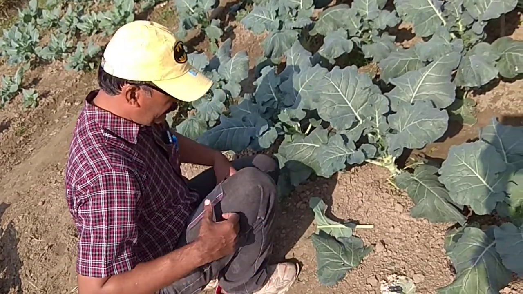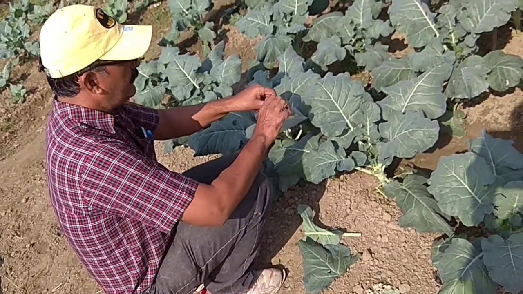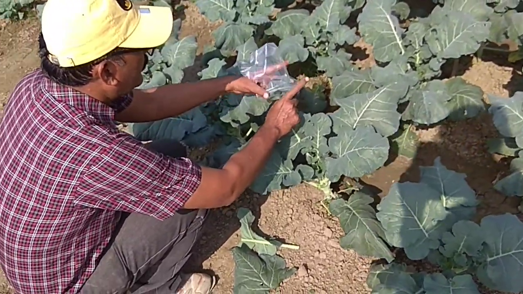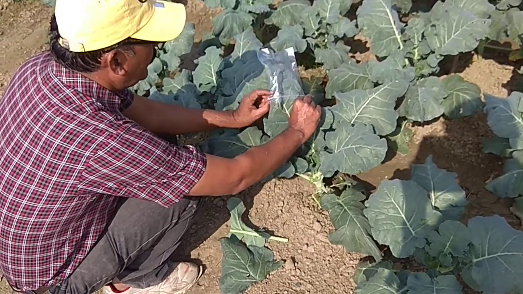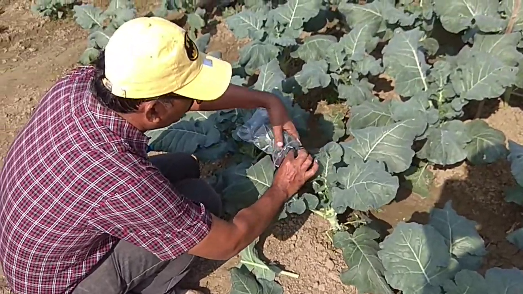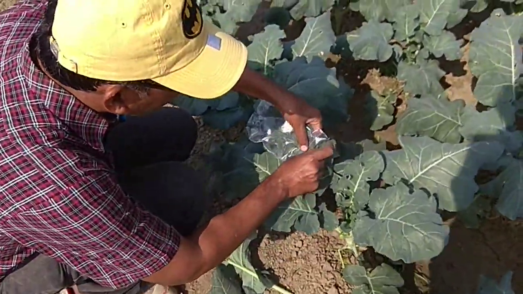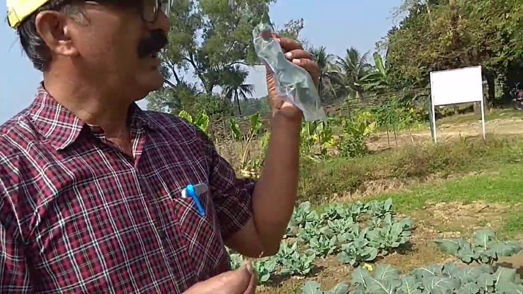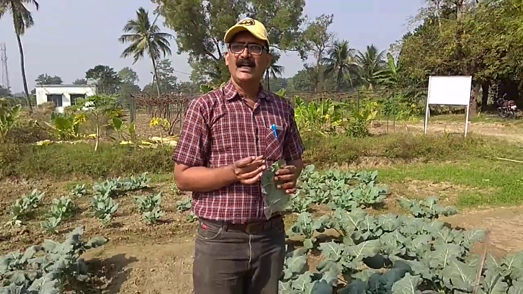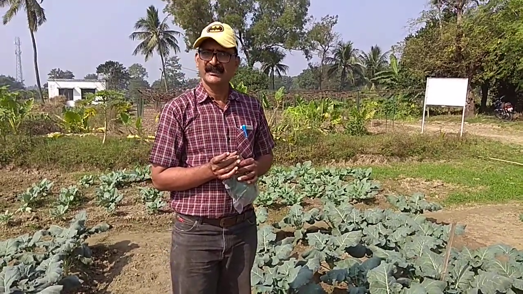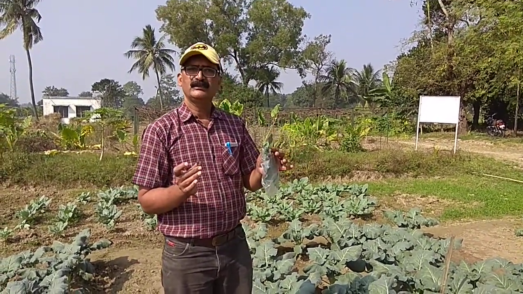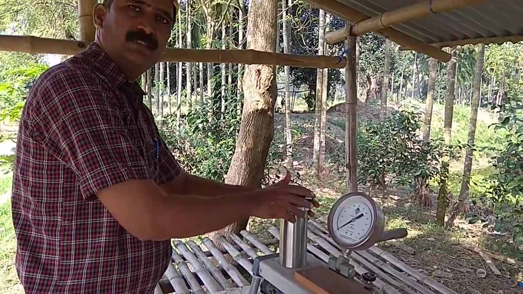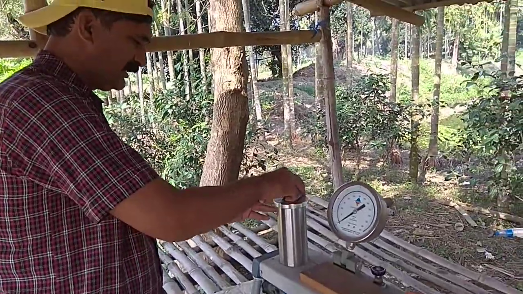So we are going to take the sample for the leaf water potential in this way. You take a regular polythene bag, insert the leaf in this, and cut it from the midrib with a blade, and the sample is taken back to the pressure chamber. The time taken should be 30 to 60 seconds, not more than this, for the sampling. We are now going to start the sampling of the leaf water potential.